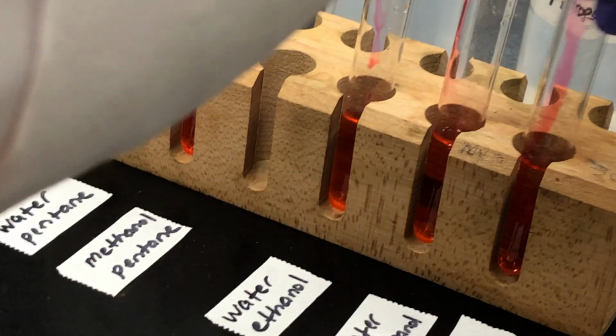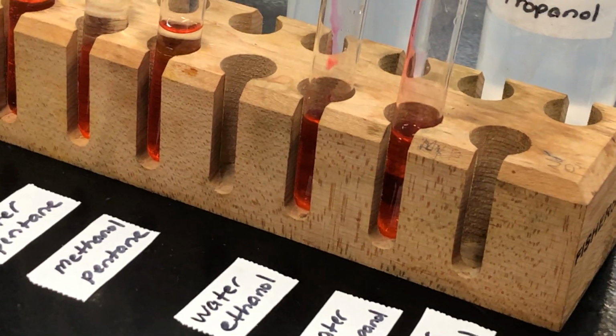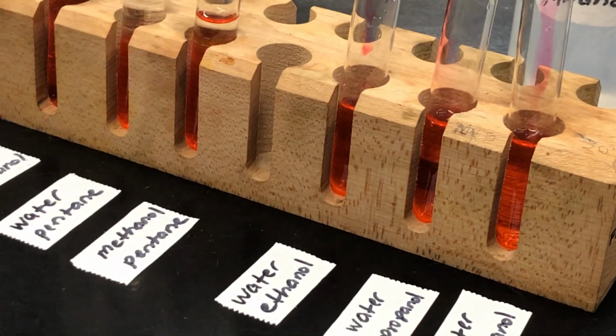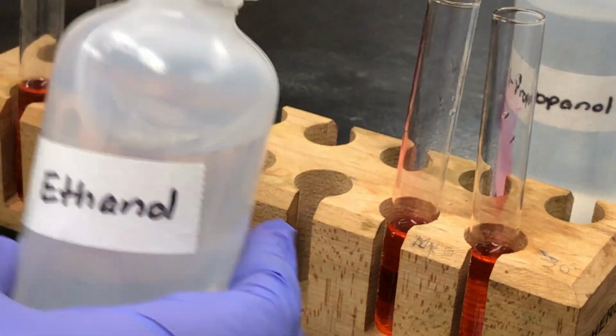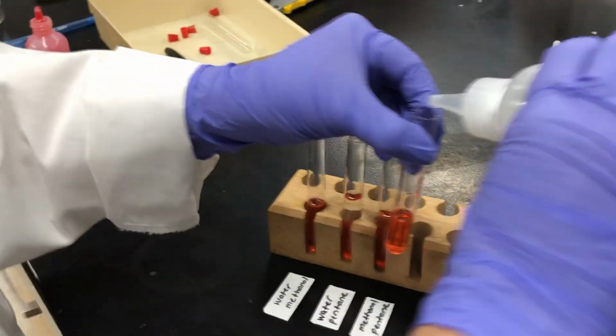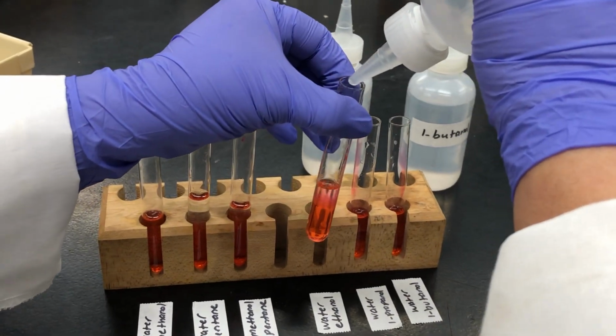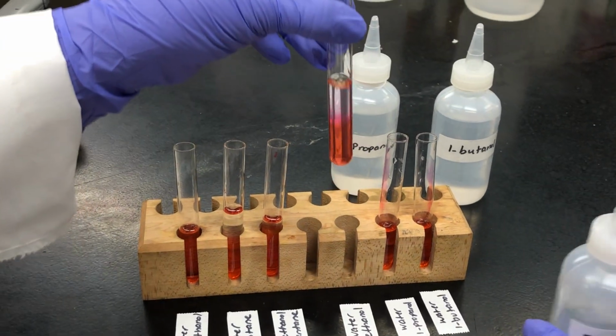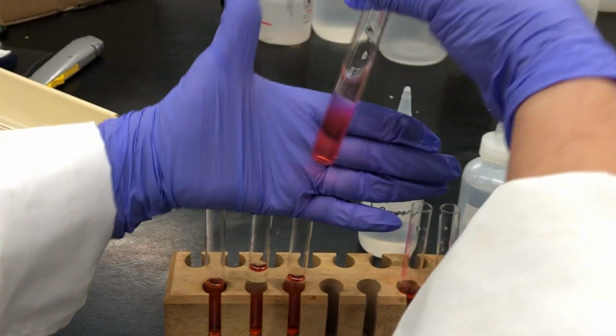No problems there. And now, in this second set of experiments, what we are going to do is add alcohols. Ethanol to the first one, that's what we are doing right now, adding ethanol to the water. We'll see what happens when we do some shaking.